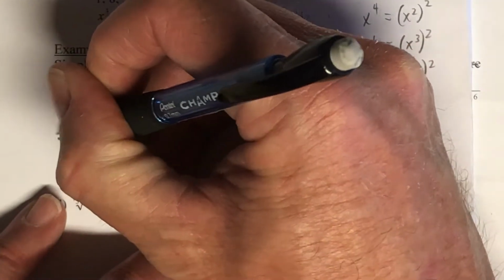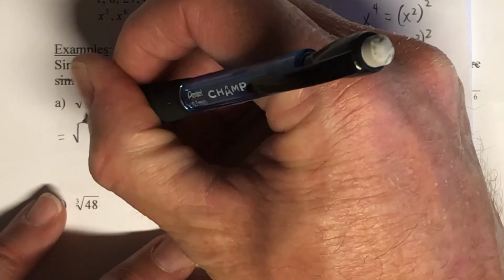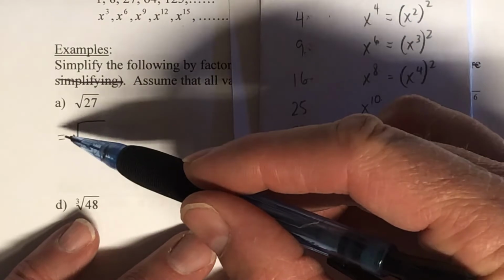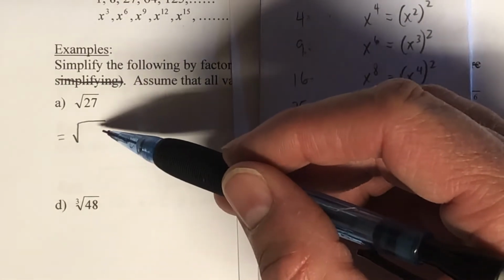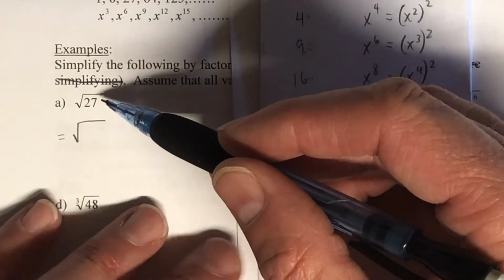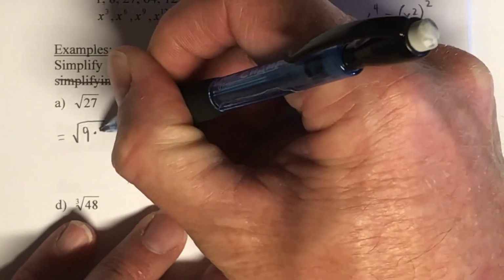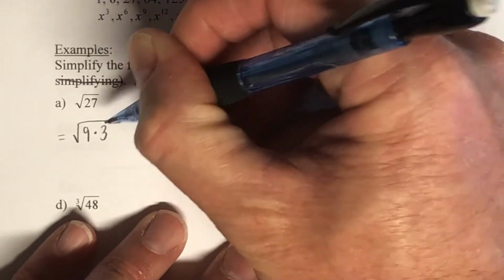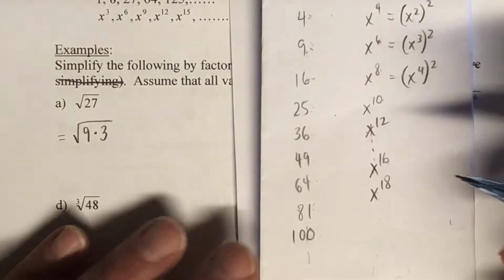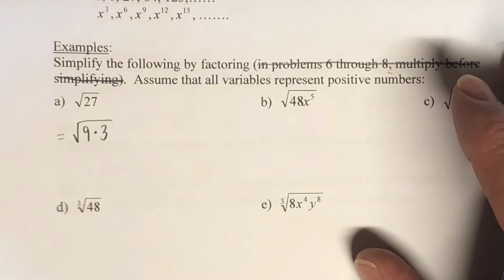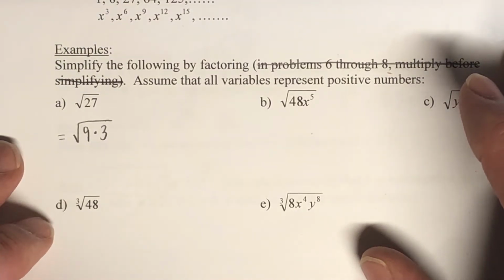So here's what you do. You take 9 and you figure out what you've got to multiply 9 by in order for it to still be equal. Remember, we said the answer still has to be equal to the original thing. So 9 times what is 27, you guys? 9 times 3, right? So you've got to have that second part right there to still make it equal. So that's the first step. And all 5 of these problems are going to have a similar process like that.